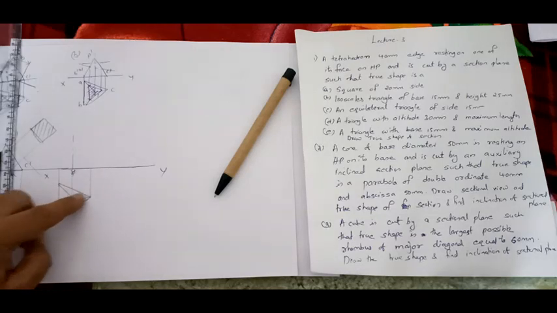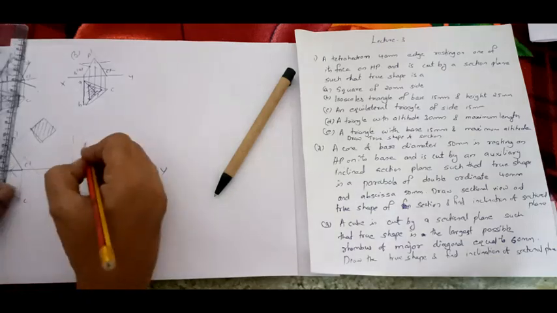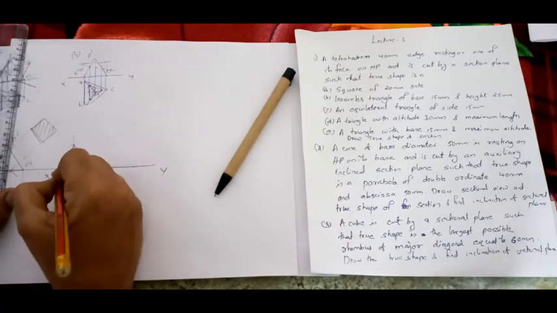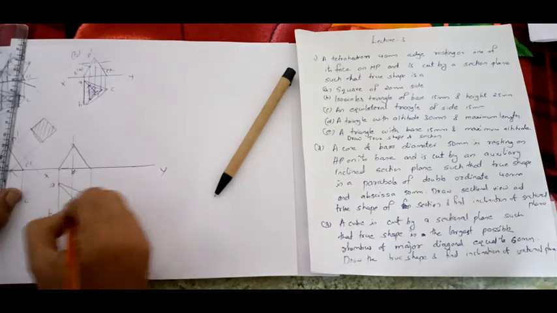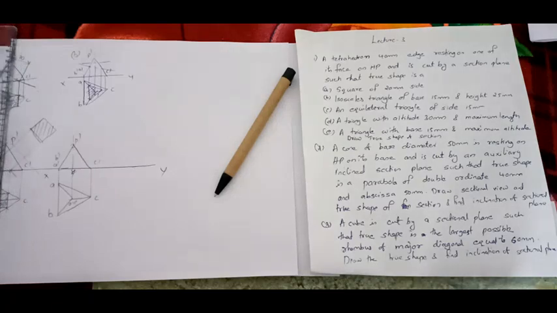This edge is parallel, which means this face edge is true length, so cut it here. So this will be A, B, C, O, P, A dash, B dash, C dash, B dash.